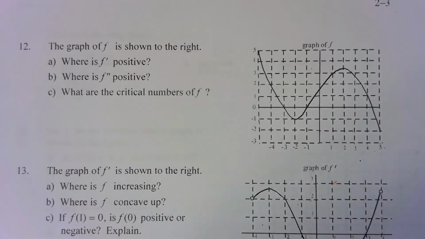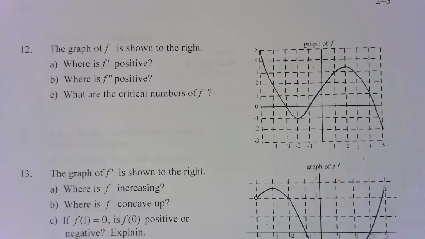Alrighty, so now we're on page 3 of the review, and it's going to be a little bit easier until we hit number 16. That's going to be quite a bit of work, but I'm just going to work right here using the graphs and some colored markers.